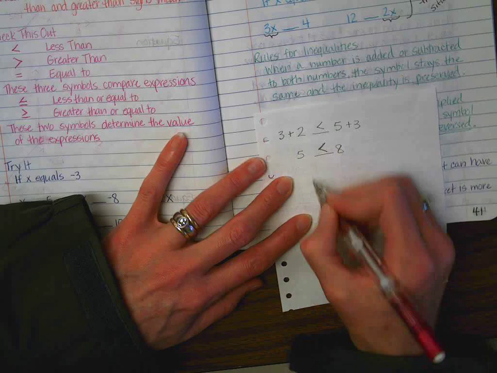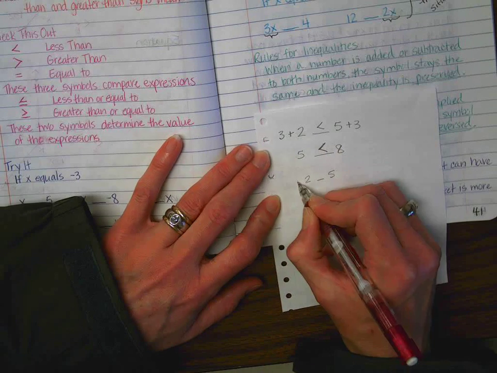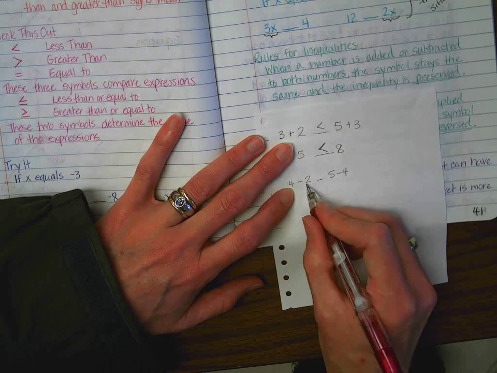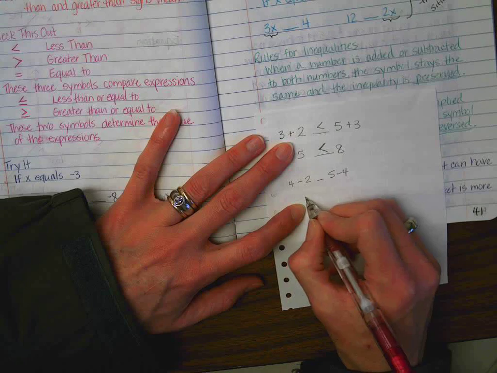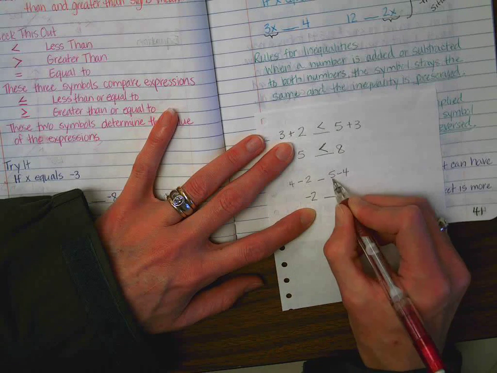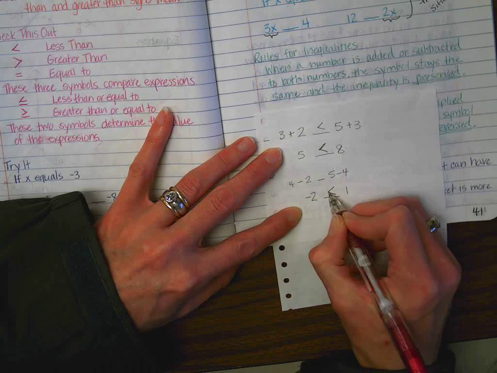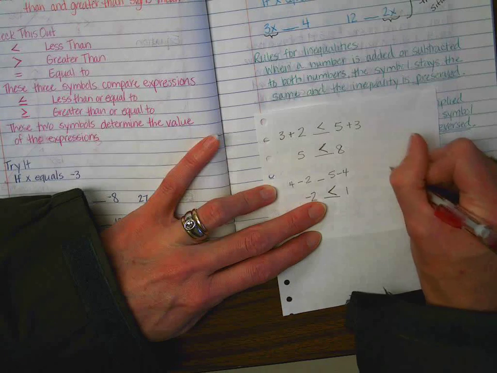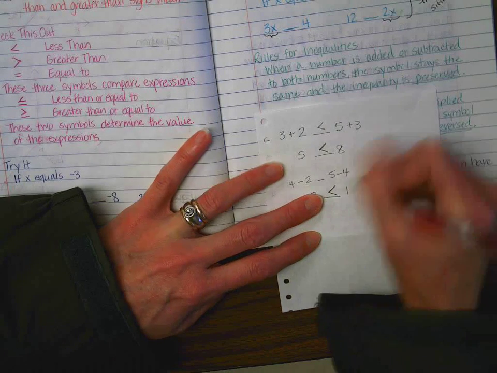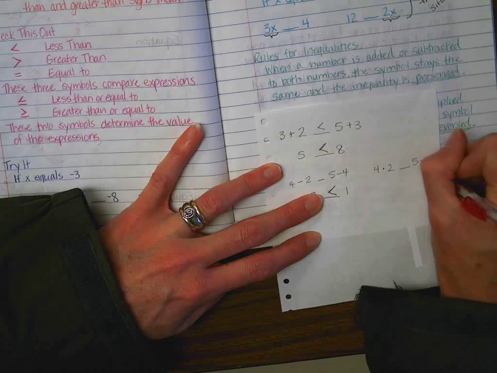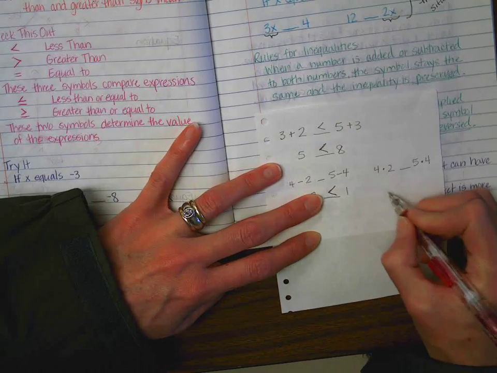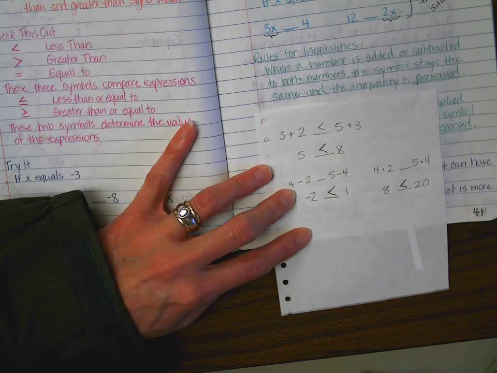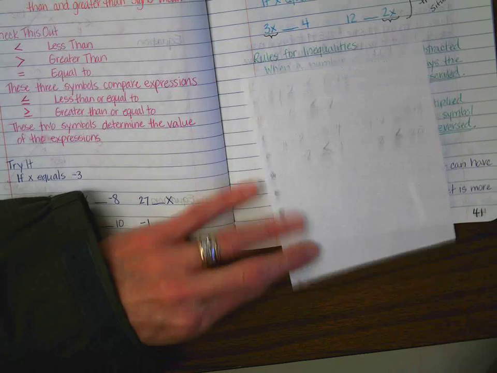Now, if I subtracted them, okay, so we're going back to the original one, 2 to 5. If I subtract 4 from both sides, so 2 minus 4 is a negative 2, and then 5 minus 4 is a 1. I'm still using a less than. Now let's see what happens when we multiply it. So 2 is to 5. If I multiply 2 by 4 and 5 by 4, I get 8 and I get 20, and my sign is still the same, so it's still preserved.